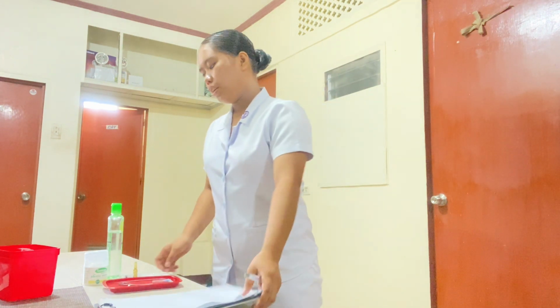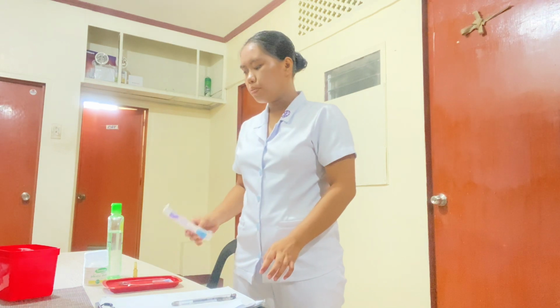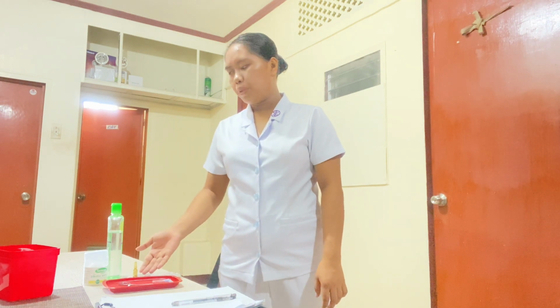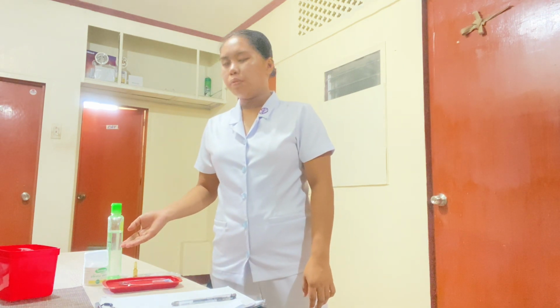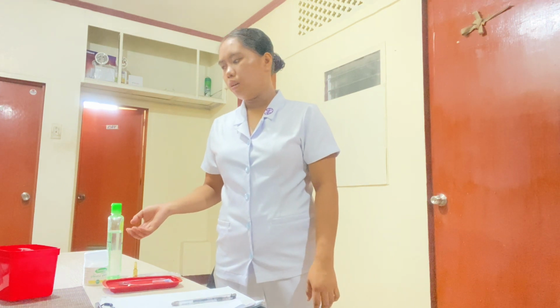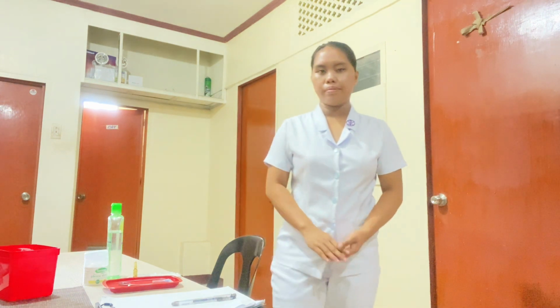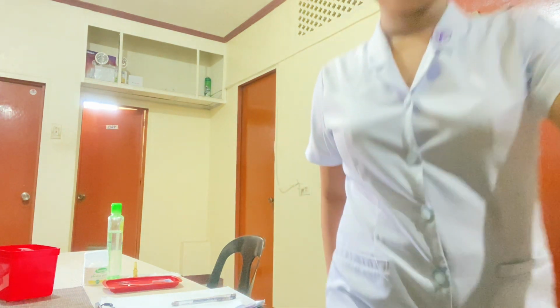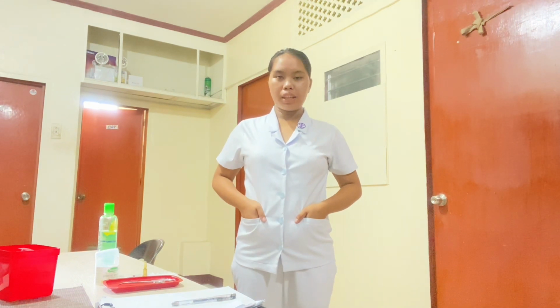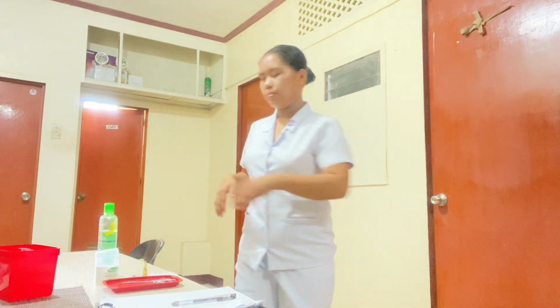So now I have here a 5cc syringe, aspirating needle, forceps, medication tray, ampule, 70% alcohol solution, cotton ball, and also a sharps container. Perform hand hygiene to deter the spread of microorganisms and observe other infection prevention procedures.